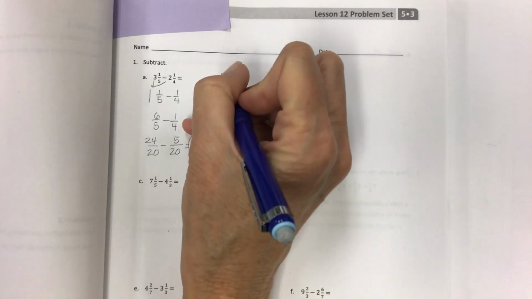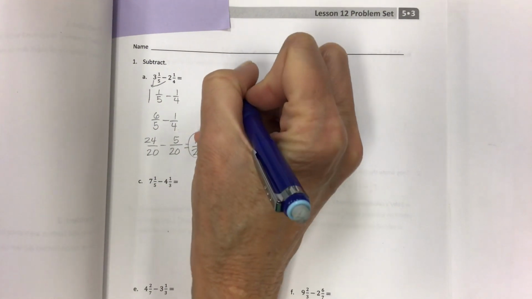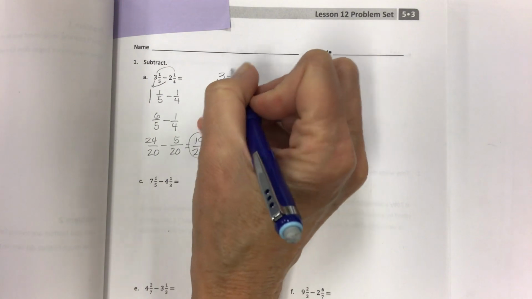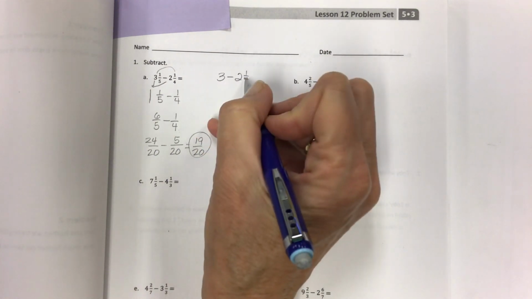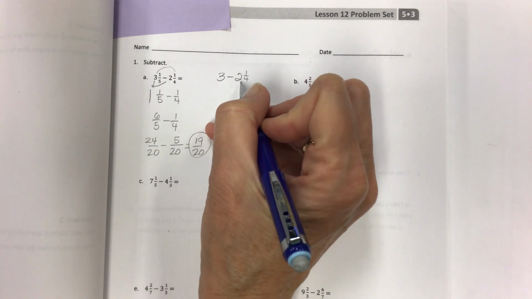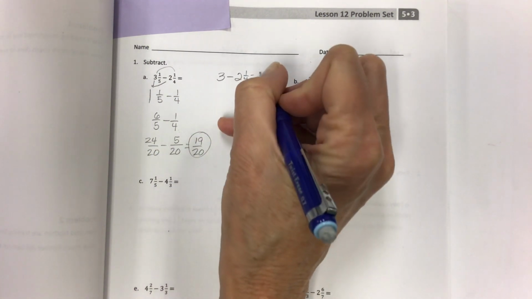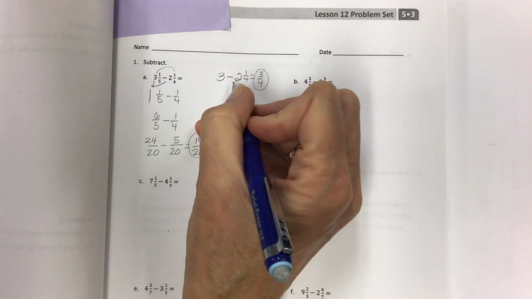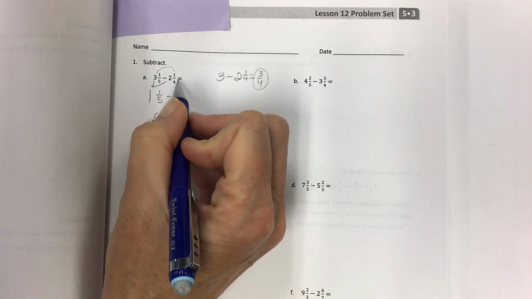If I wanted to take the 3 minus the 2 1/4 and just do this whole subtraction thing right from the 3. 3 minus 2 is 1. 1 minus 1/4 is 3/4. Okay, so this is my answer to taking this whole thing away.